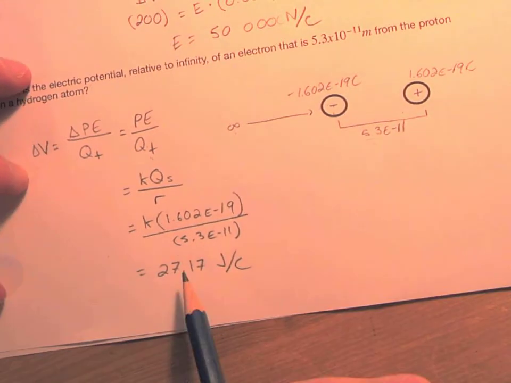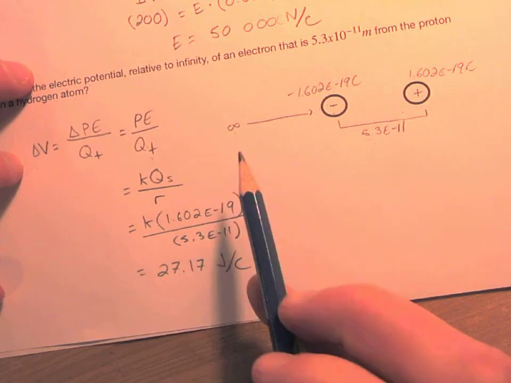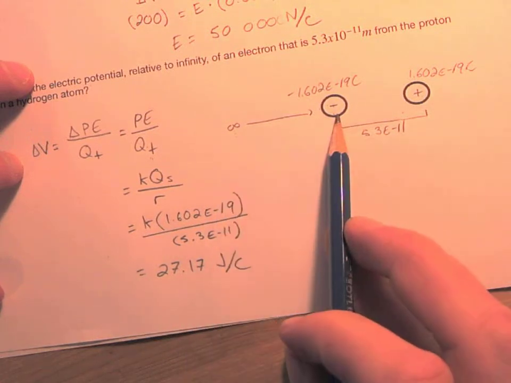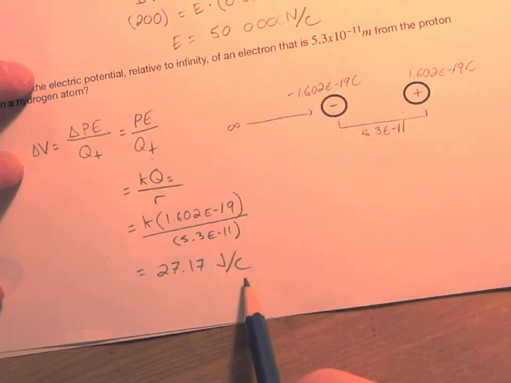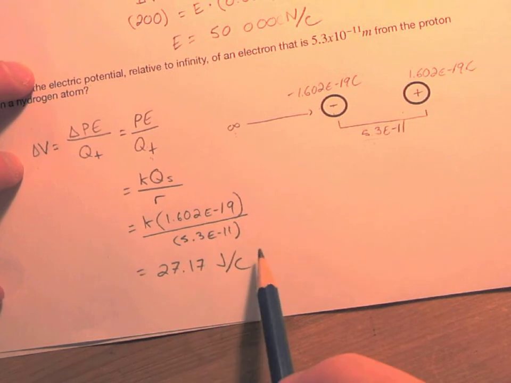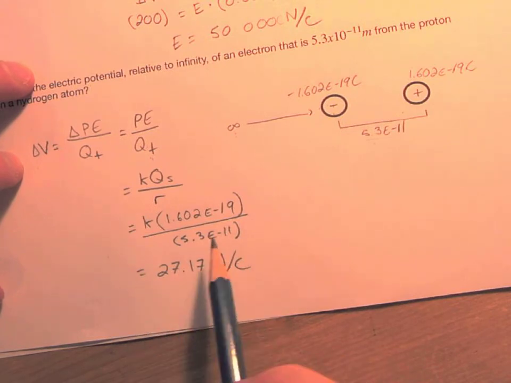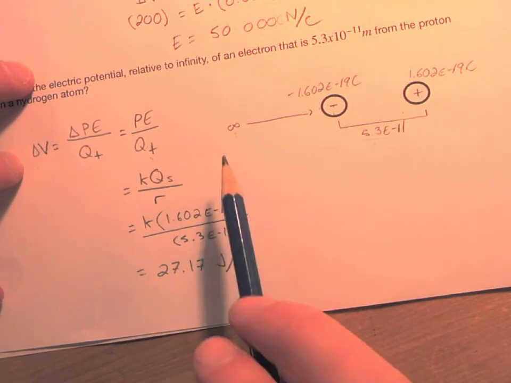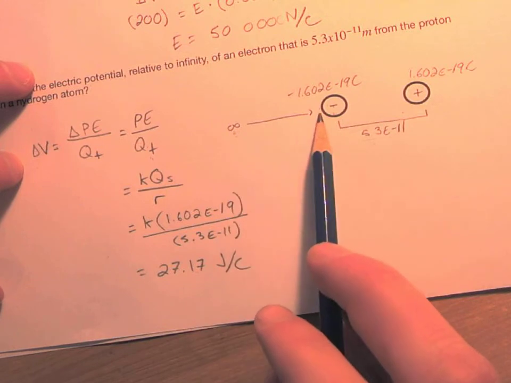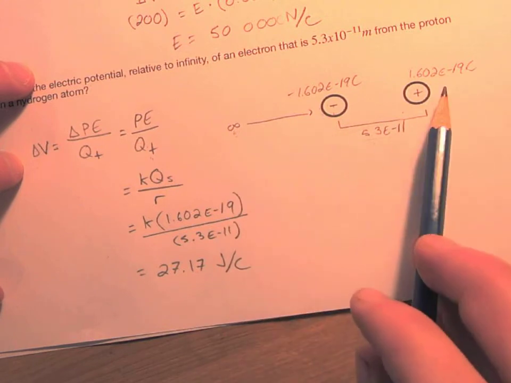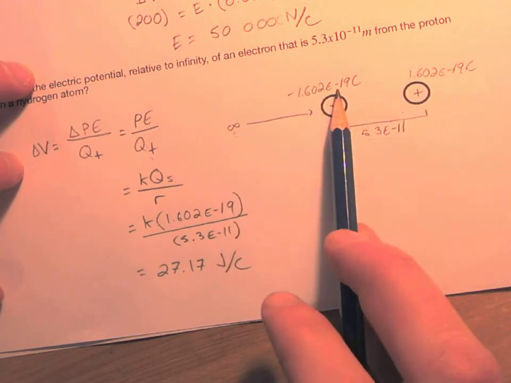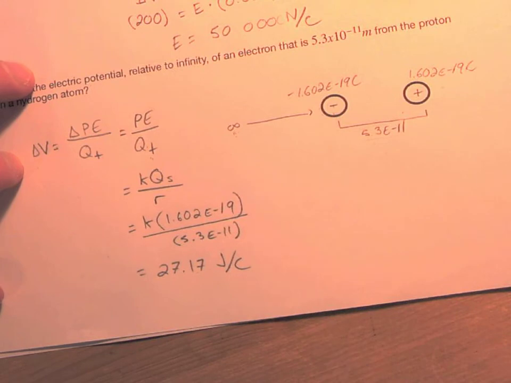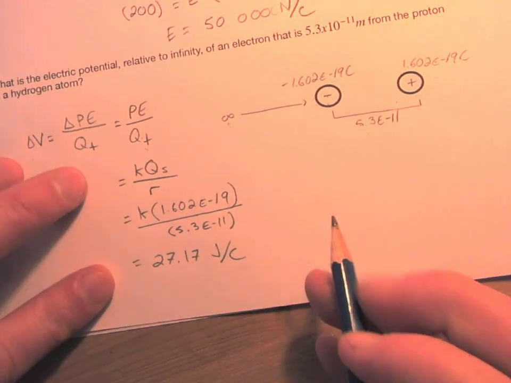So it's going to take 27.17 joules to get from infinity to this spot per coulomb of charge you have. I would say that's not too many joules to go from a spot which is infinity away all the way to here, which is pretty close to this one. But if you notice, the coulomb charges are so tiny.